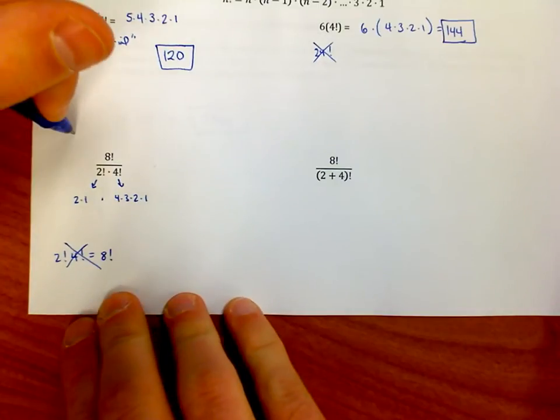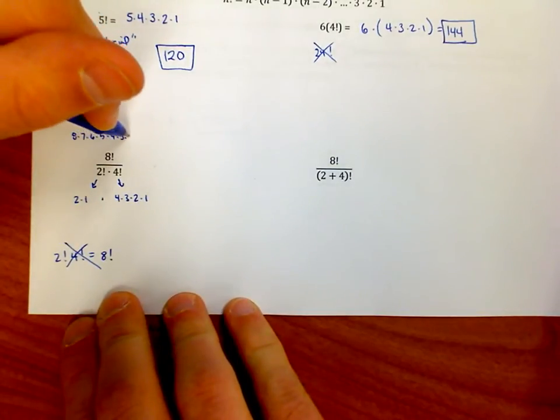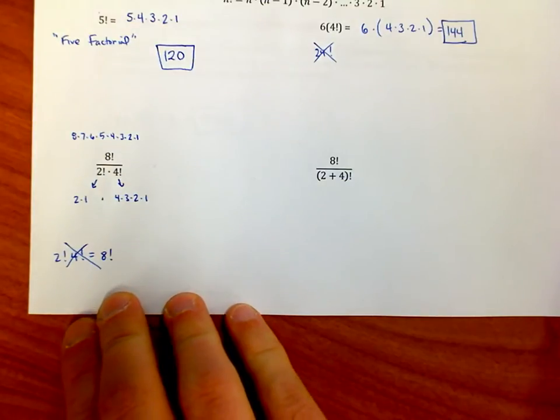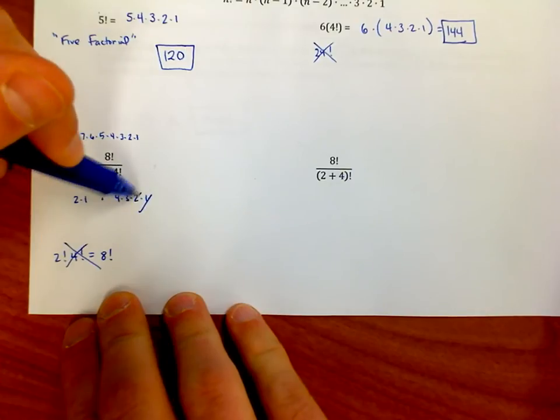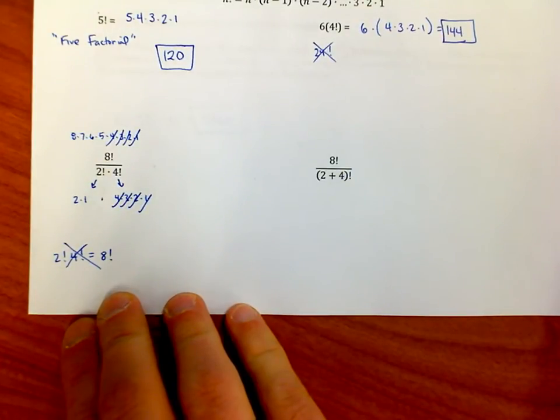Okay. On the top, I have 8 times 7 times 6 times 5 times 4 times 3 times 2 times 1. And then before I go through and multiply this out, I do want you to notice that, for instance, see the 4, 3, 2, 1? They go away, the top and the bottom. And then furthermore, I can make it even easier if I understand that, like, maybe the 8 and the 2 reduce down, or I can choose the 6 and the 2, whatever.